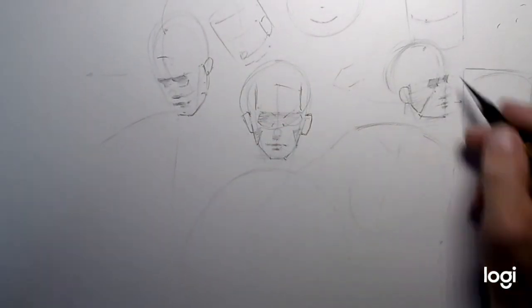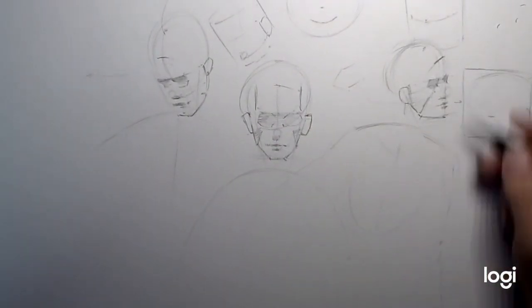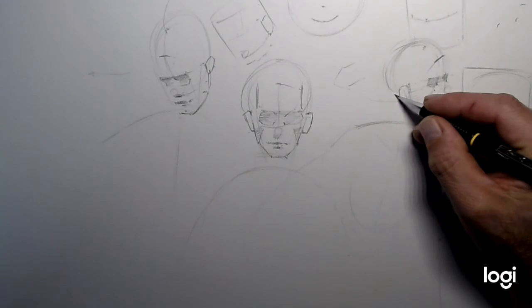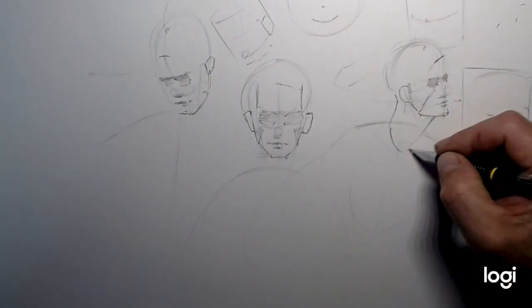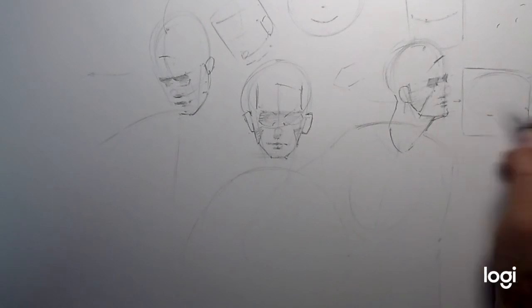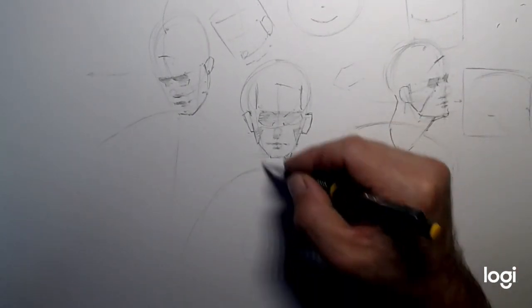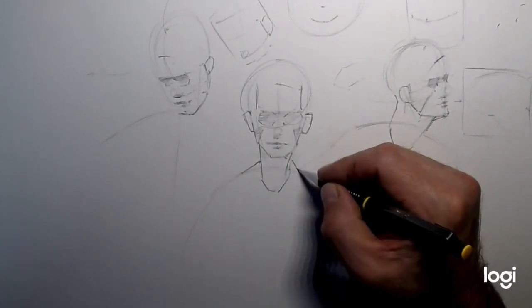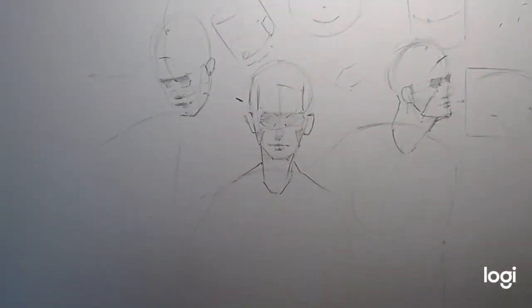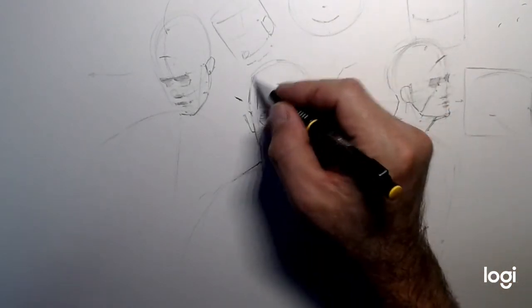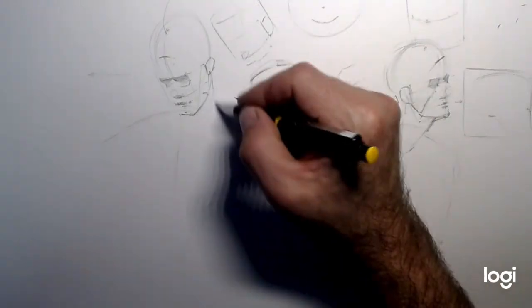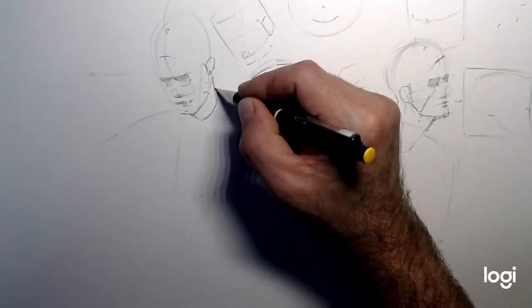Chin, neck, inwards. Okay, neck. The neck is a cylinder.